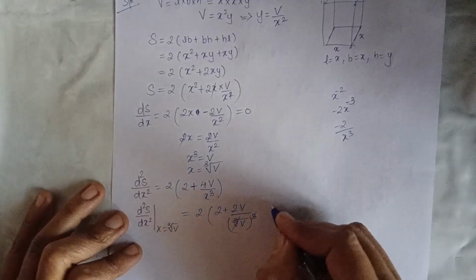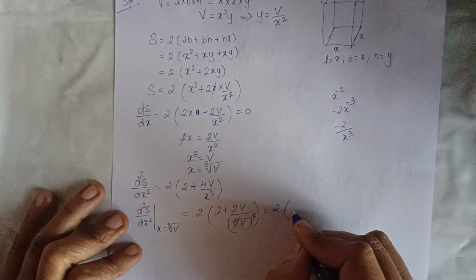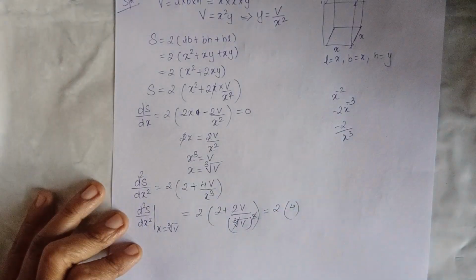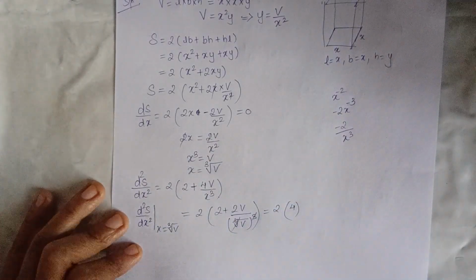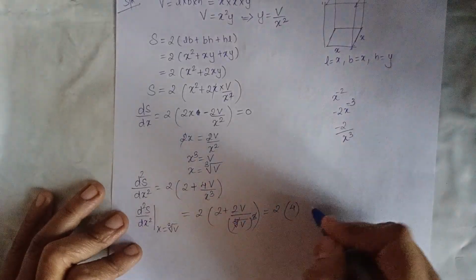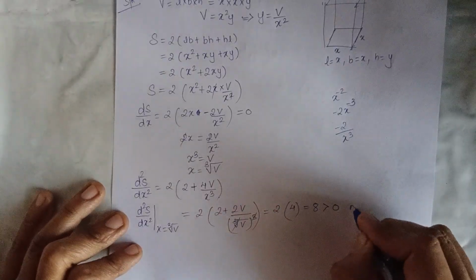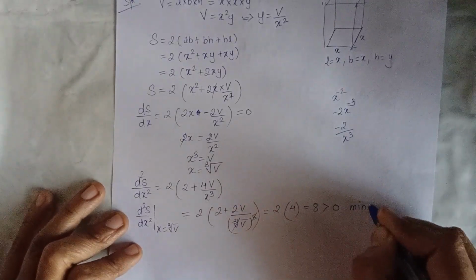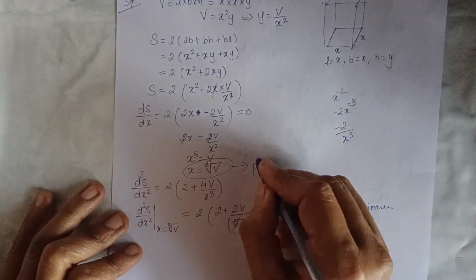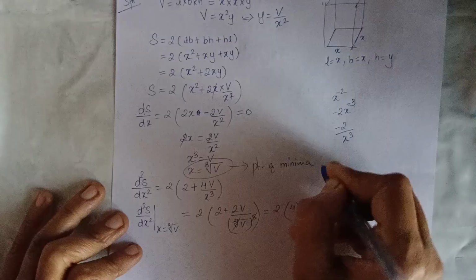So this and this get cancelled. V and v also get cancelled. So 2 plus 2, 4. So this is greater than 0. So we have the minimum. So this is the point of minimum.